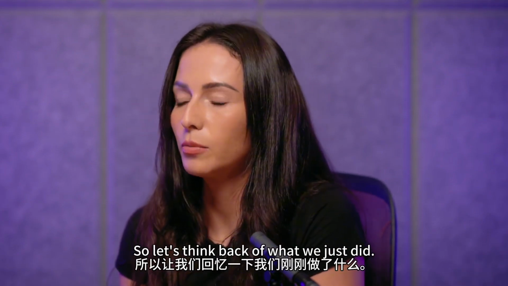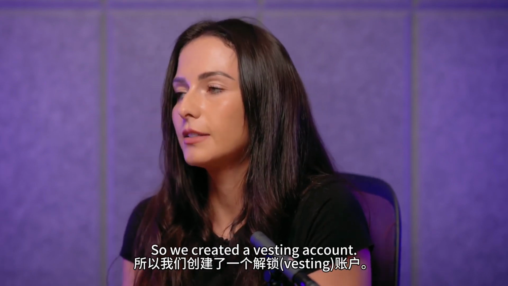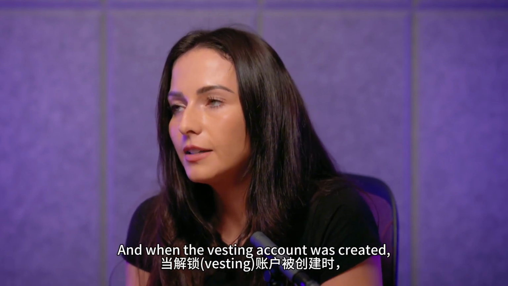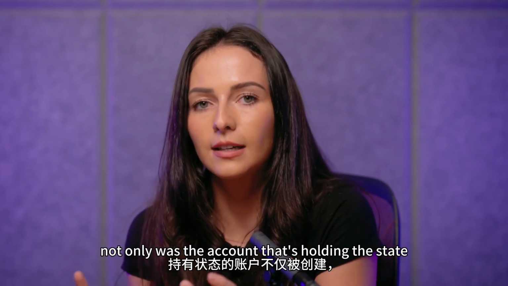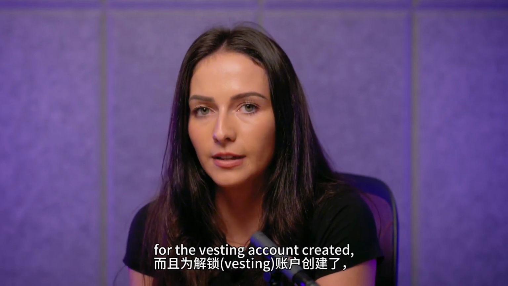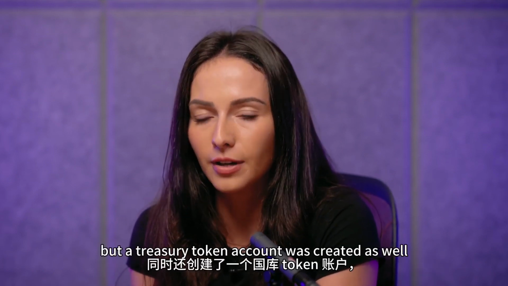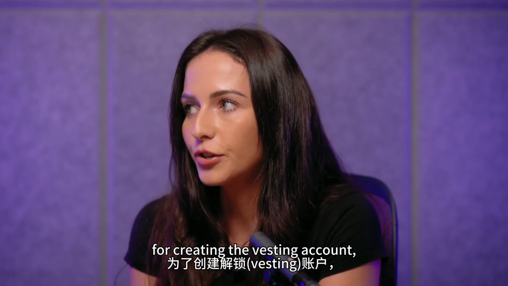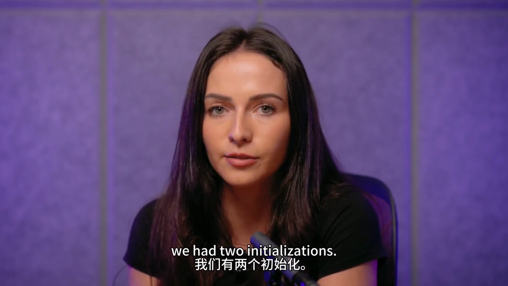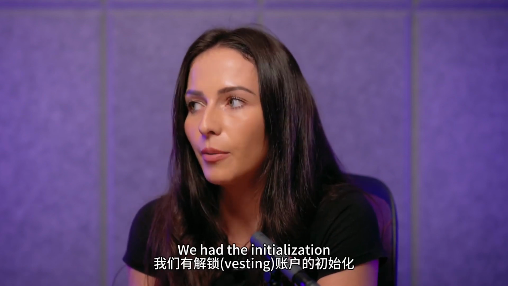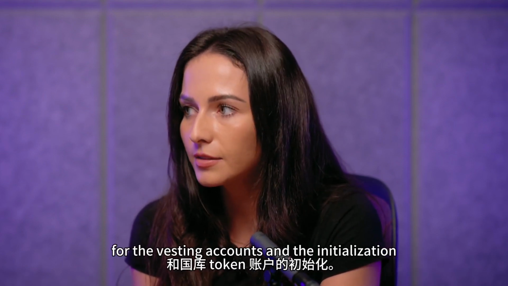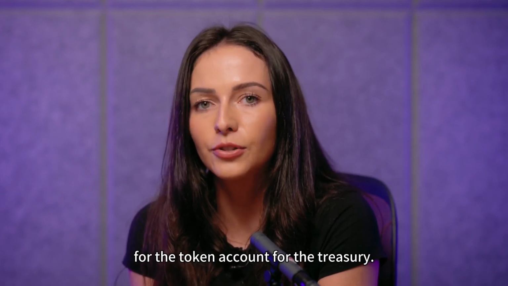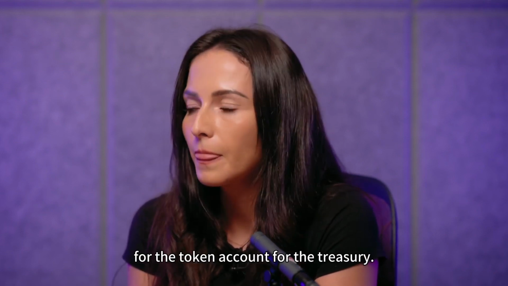So let's think back at what we just did. So we created a vesting account. And when the vesting account was created, not only was the account that's holding the state for the vesting account created, but a treasury token account was created as well. Because when we wrote our context data structure for creating the vesting account, we had two initializations. We had the initialization for the vesting account and the initialization for the token account for the treasury.